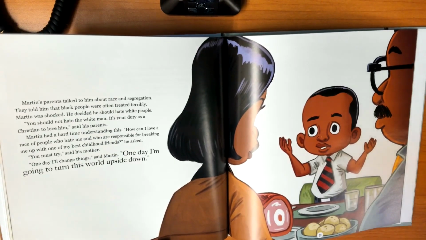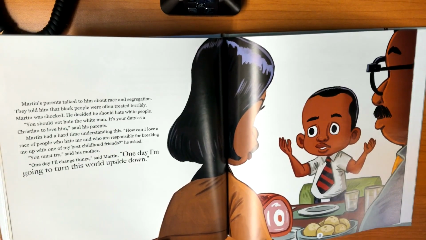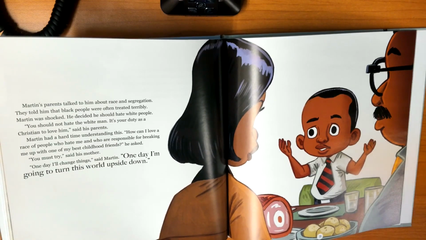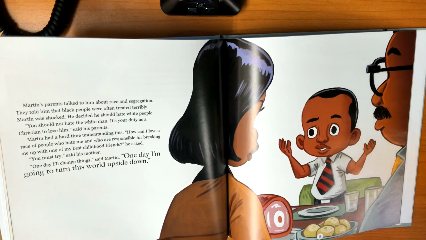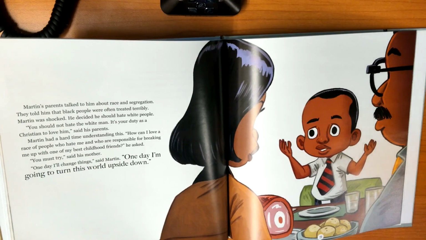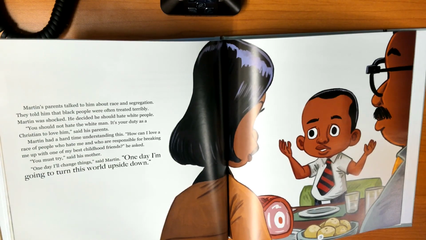Martin's parents talked to him about race and segregation. They told him that black people were often treated terribly. Martin was shocked. He decided he should hate white people. "You should not hate the white man. It's your duty as a Christian to love him," said his parents. Martin had a hard time understanding this.